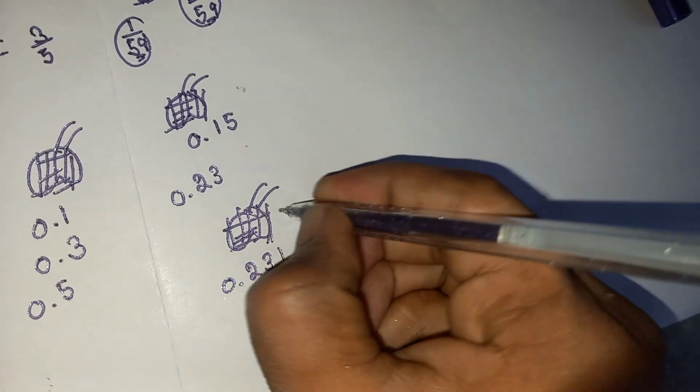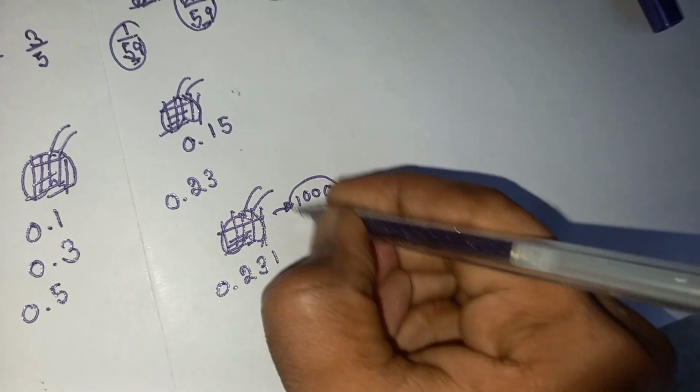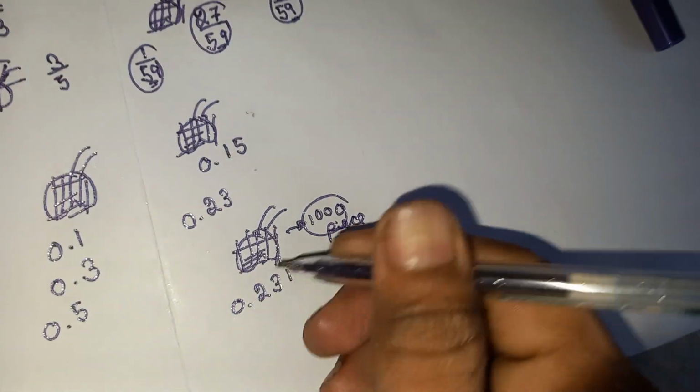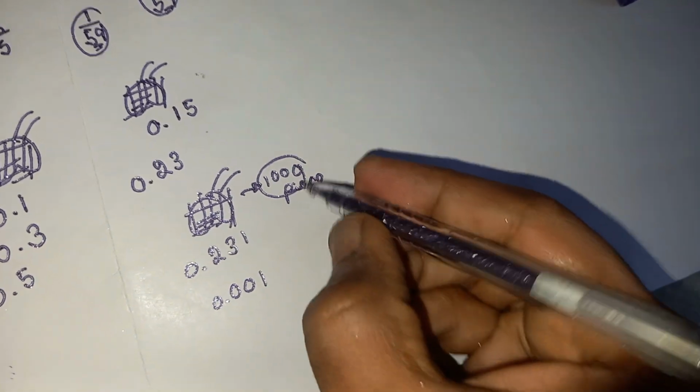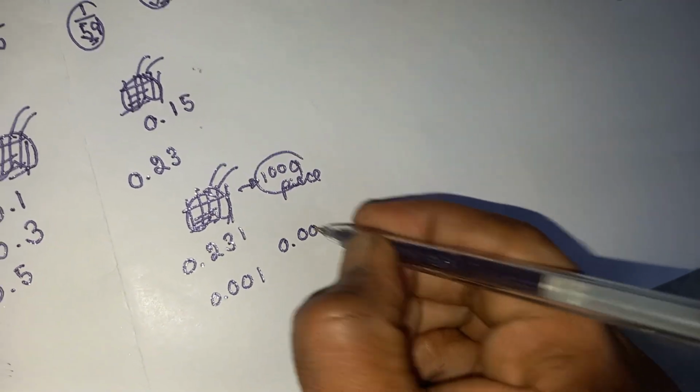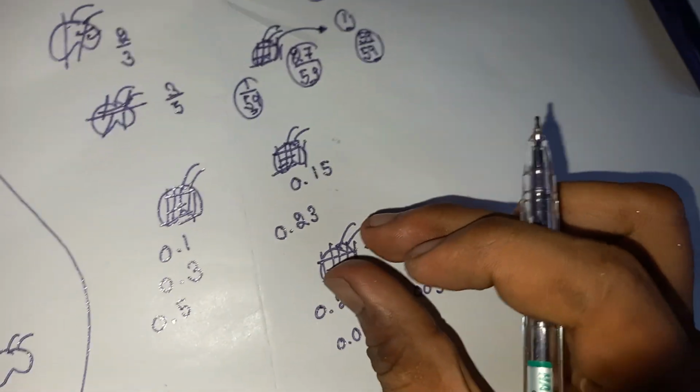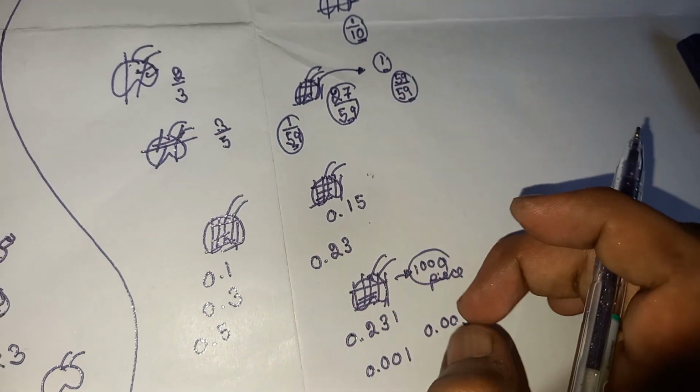And if you take an apple and divide it into 1000 different pieces, you're going to get a 3-digit number like 231. There you are taking 231 pieces from 1000 pieces. And if you take just one piece, it's going to become 0.001. Or if you take just 5 pieces, it's going to become 0.005, tiny pieces of 1000 pieces of apple.